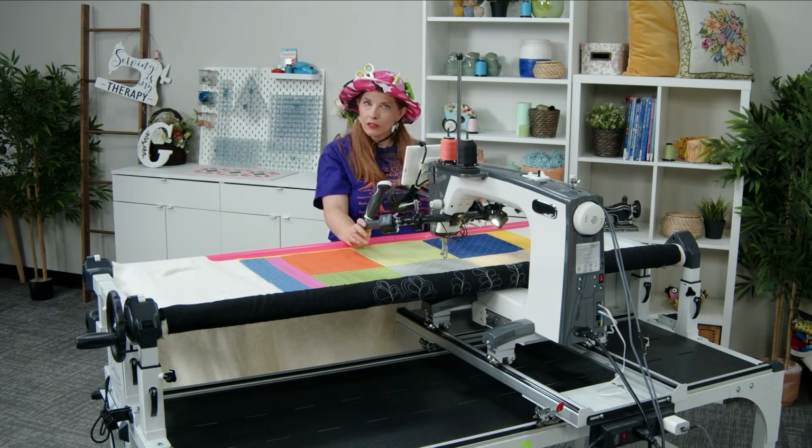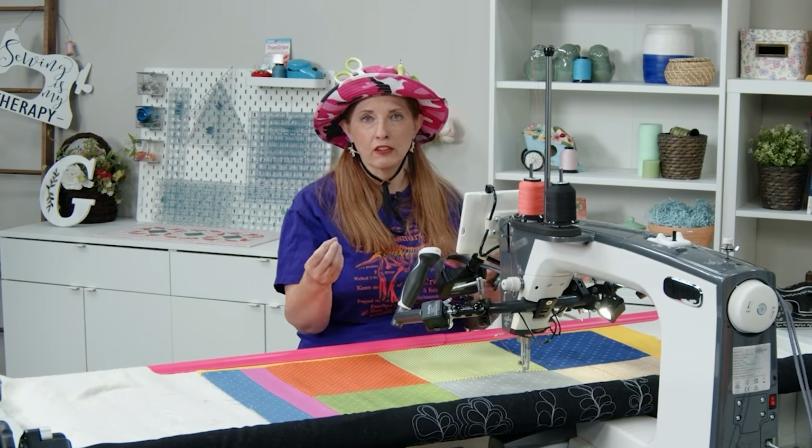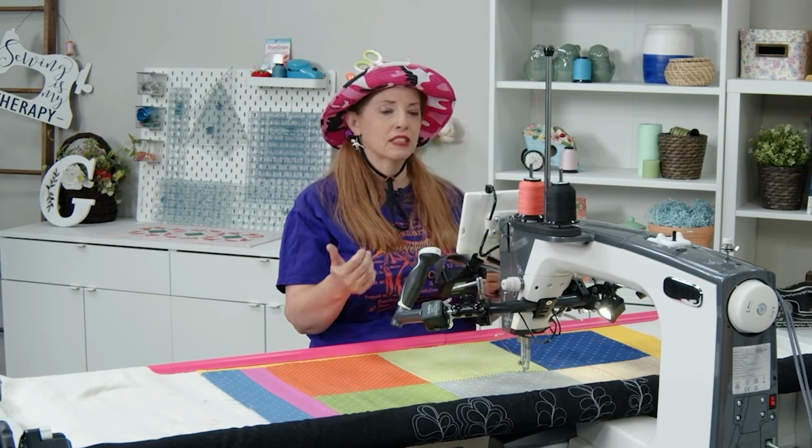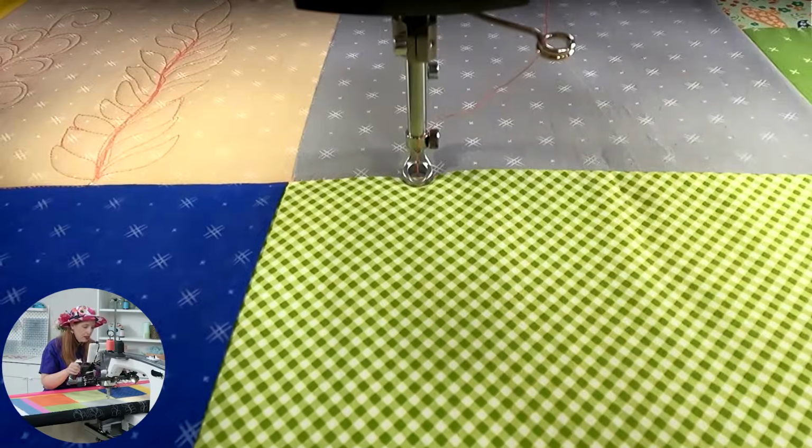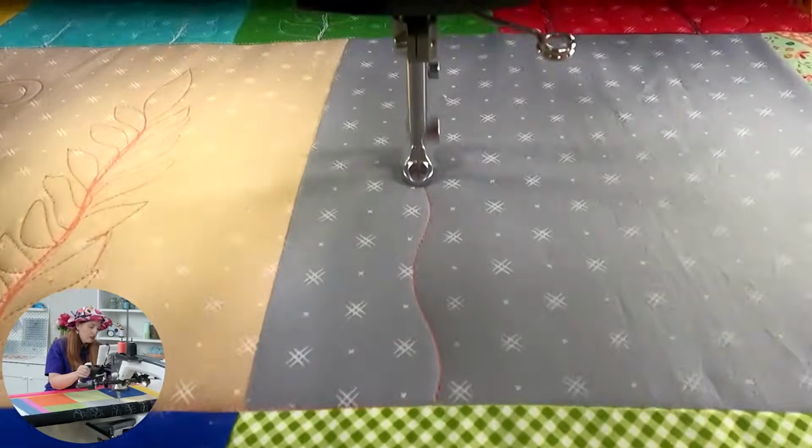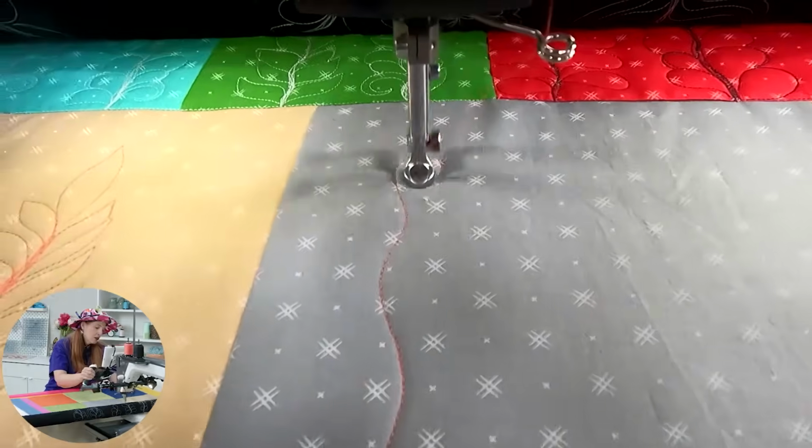So the next one I want to show you are a couple of variations. It's just whatever inspires you, but feel free to mix these different techniques together. So we're going to start with a curly feather for this first one.